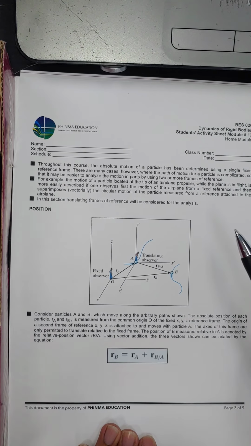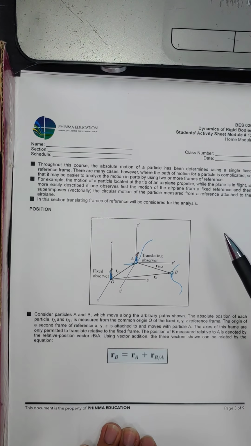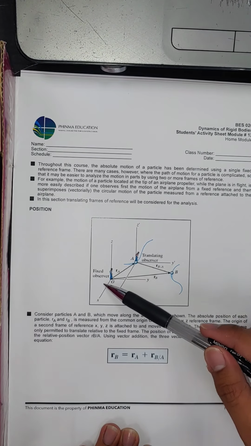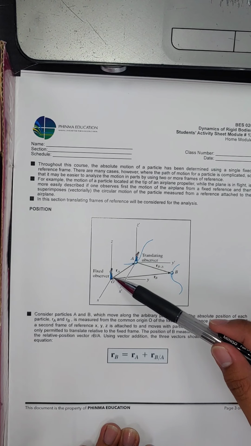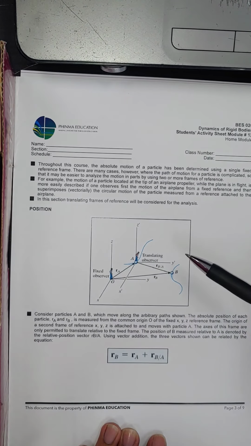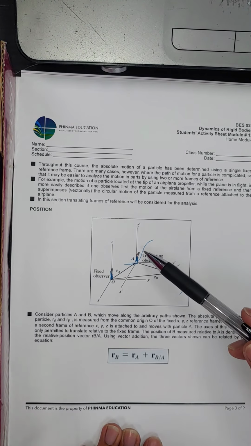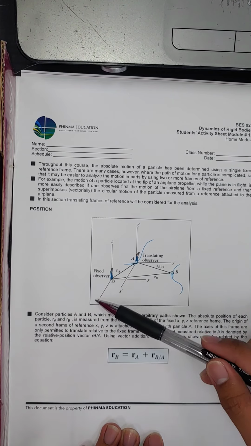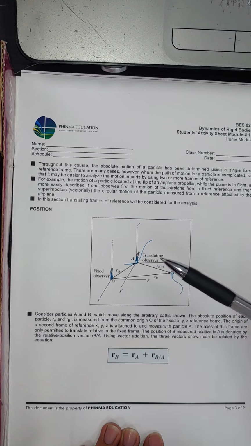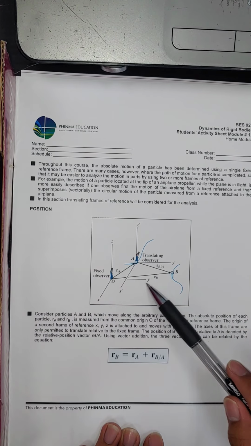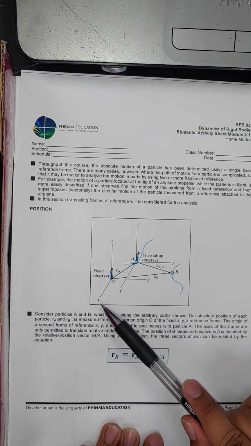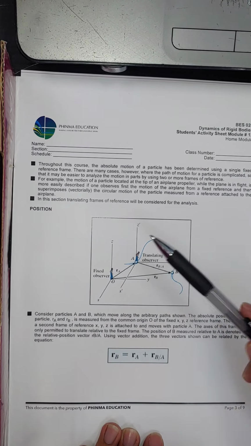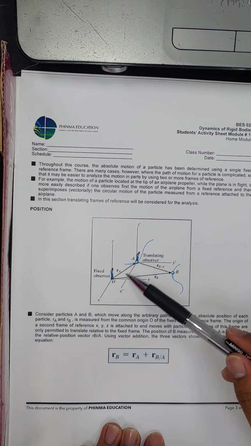Usually, what we do is use only one frame, right, when the particle moves. So we only observe from this one reference frame. But now we have something translating, so the title is translating axes. We have a first axis, then a second axis. In our notation, we have x, y, and z axes, and for this other frame, x prime, y prime, and z prime. The prime here denotes that there is movement.